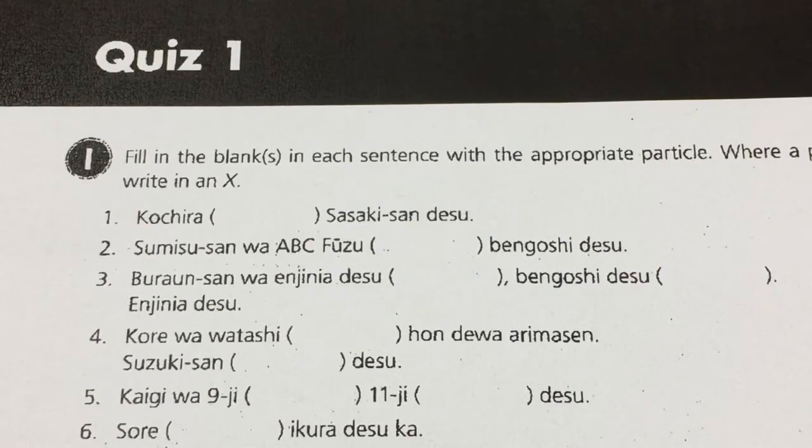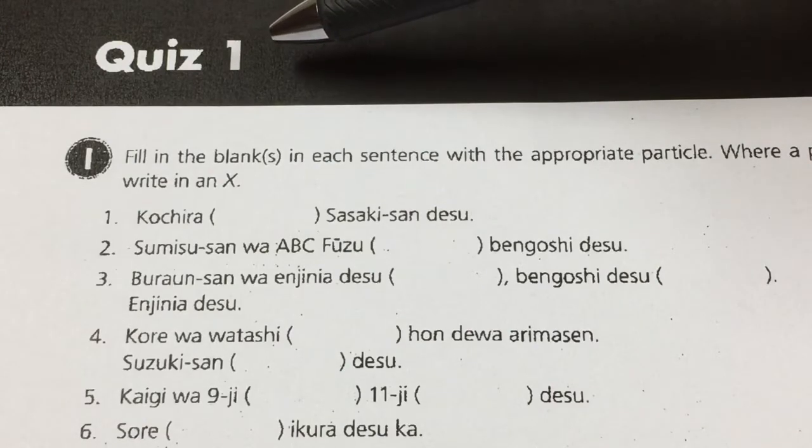We have already finished lesson 1 to lesson 5. And at the end of lesson 5, we have this page of comprehensive knowledge from chapter 1 to chapter 5. So you can find this page at the end of lesson 5. So let's do this exercise of quiz 1 together.